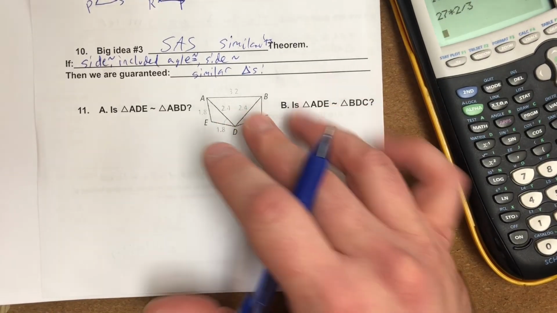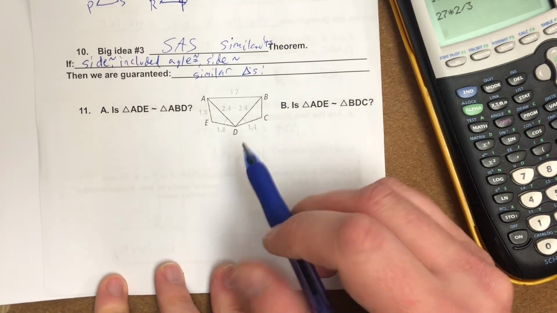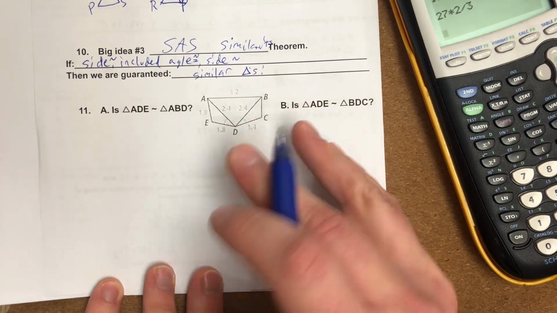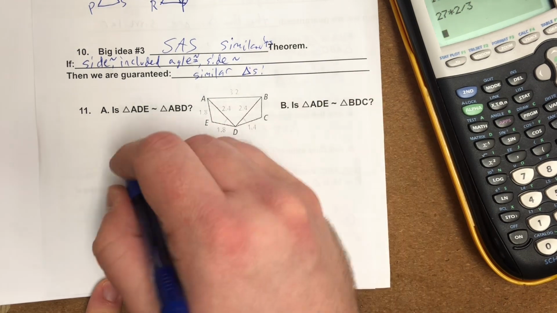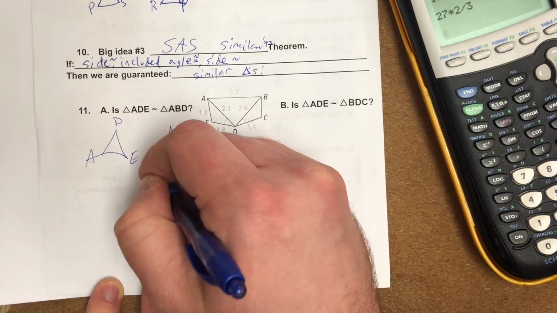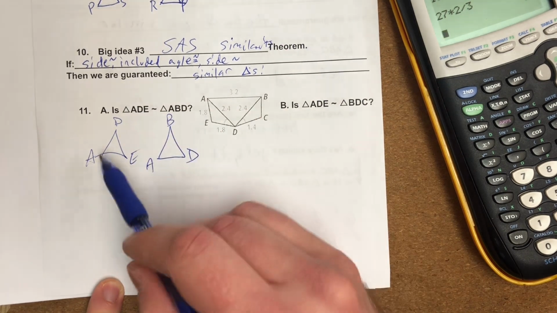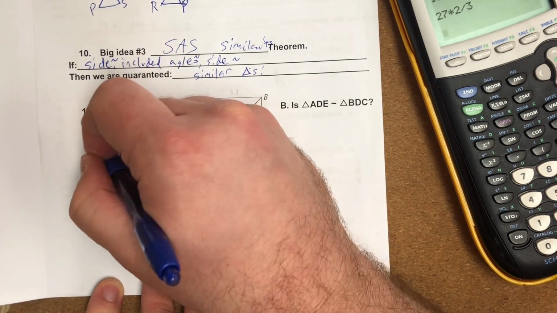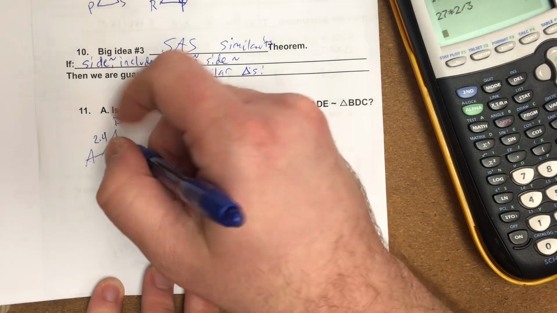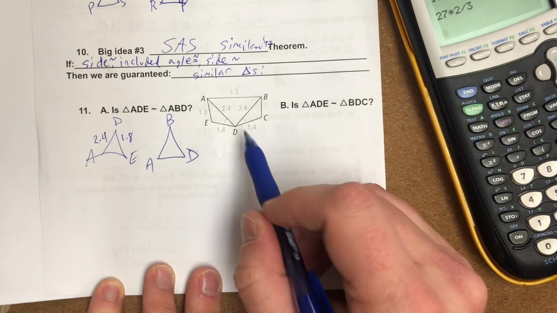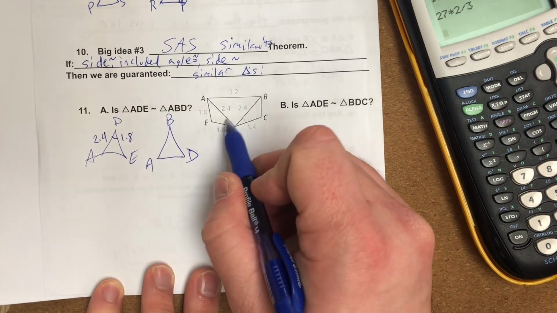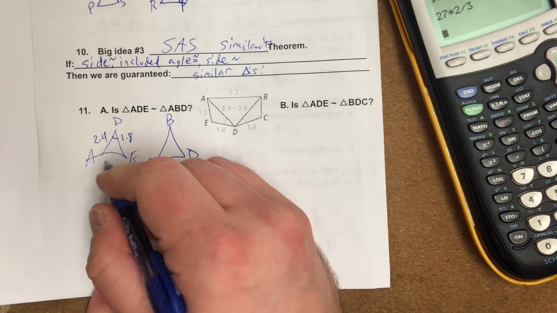So like I said, I'm flying through this, but you can always pause me and go back. Are these two triangles similar? ADE, and there's so much going on here. So ADE and then ABD. Let's see, A to D is 2.4. D to E is 1.8. And that angle in there has a single mark on it in the diagram. And then A to E is 1.8.